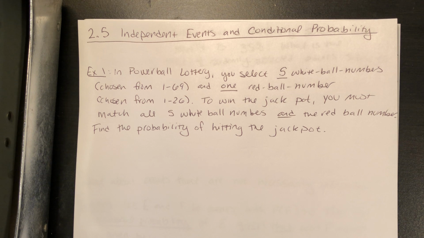And then there's also a separate bin of red balls, which each one has a number from 1 to 26 on it. So you have to choose 5 white ball numbers and choose 1 red ball number. And to win the jackpot, you have to match all 5 of the white ball numbers and also the red ball number. We want to find the probability that you hit the jackpot in Powerball.